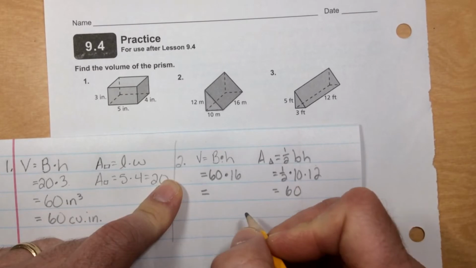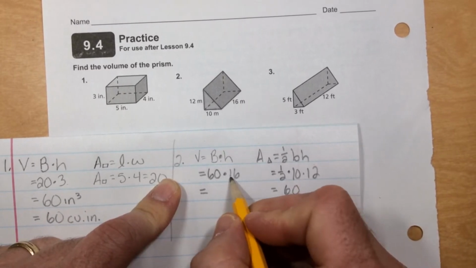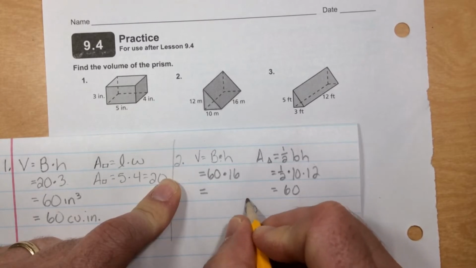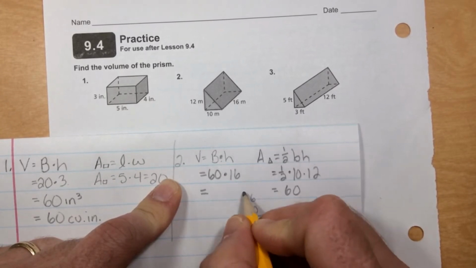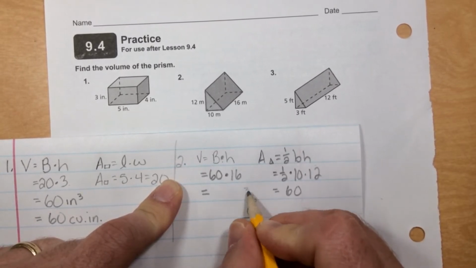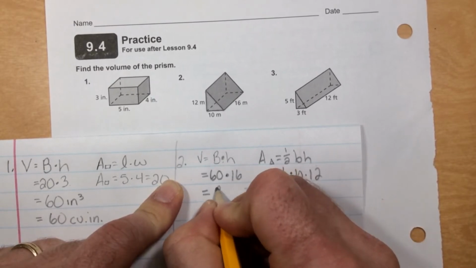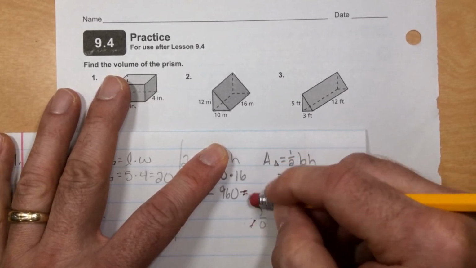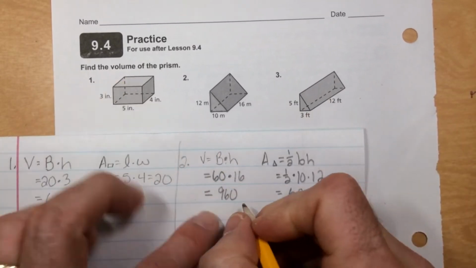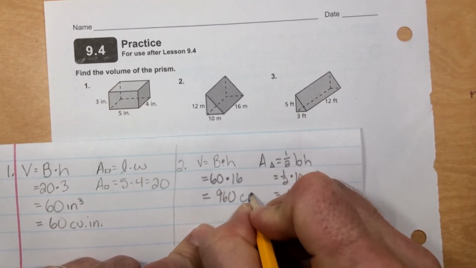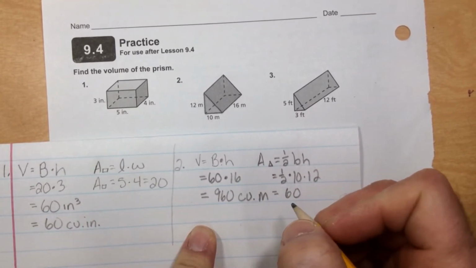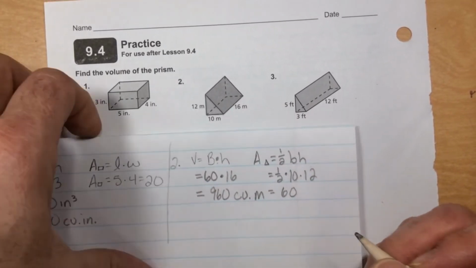And 60 times 16, well, that'd be 960 cubic meters. 960 cubic meters.